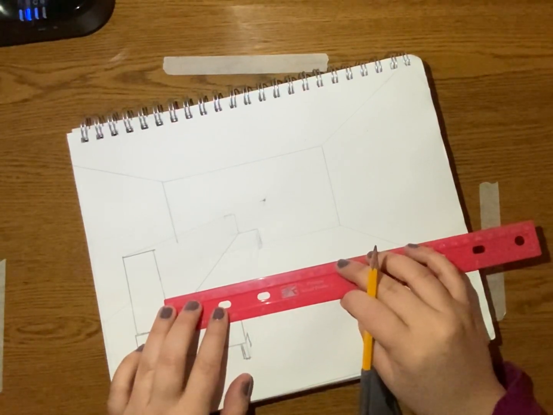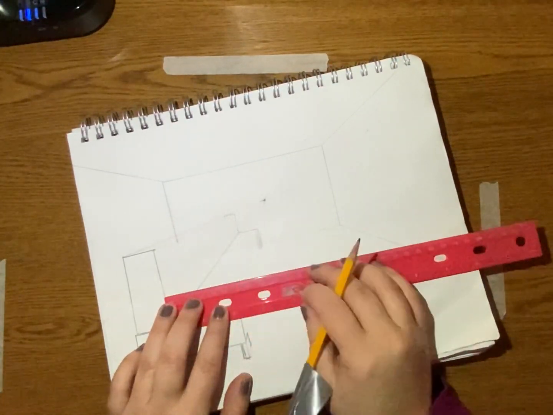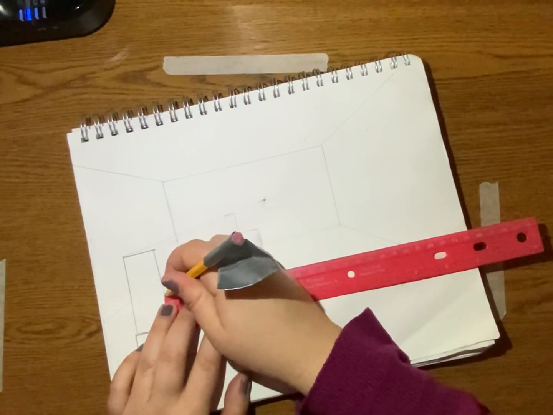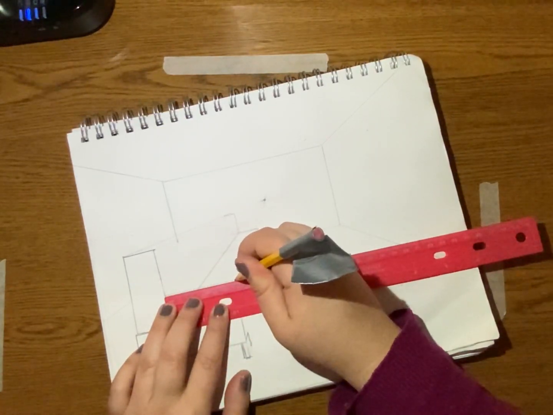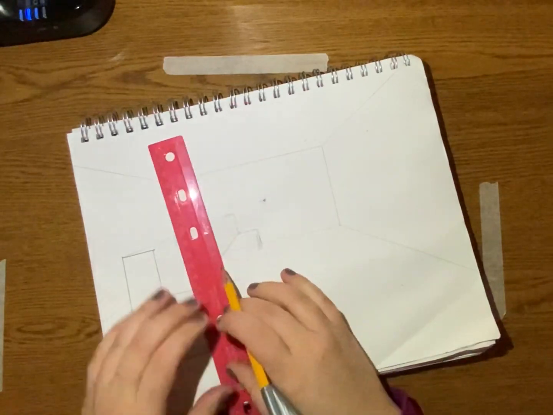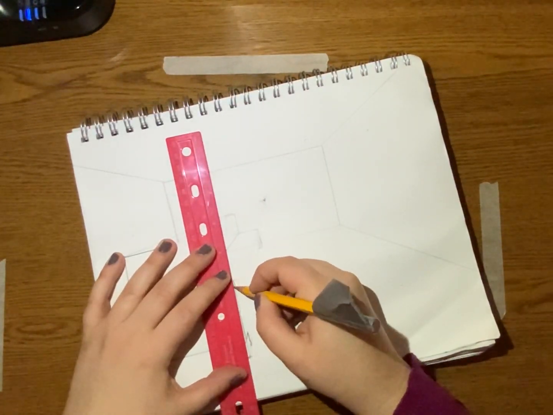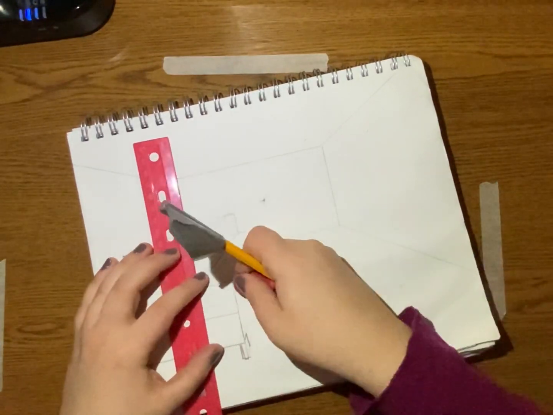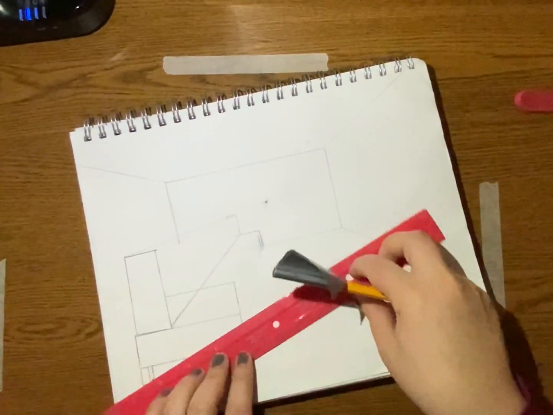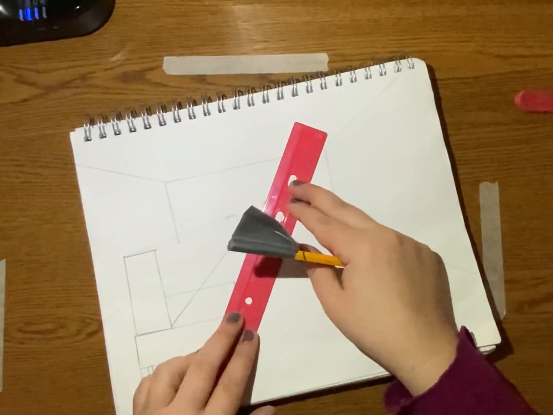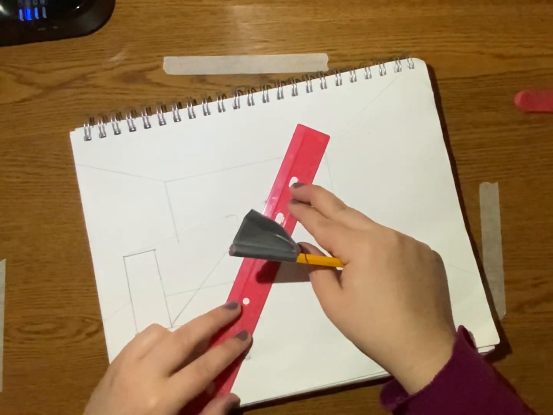I'm going to choose how high I want the arm of the couch and how long I want it. I'm going to keep it even with the seat of the couch. Clean up my edges. Then I'm going to go from the corners to the vanishing point.